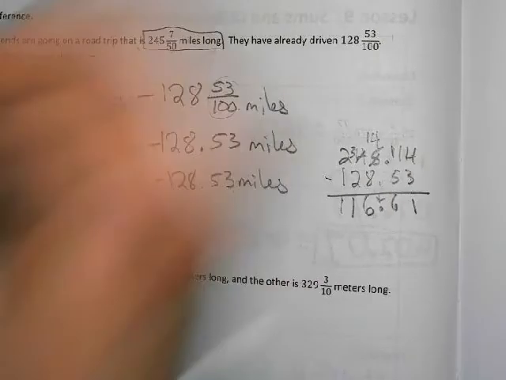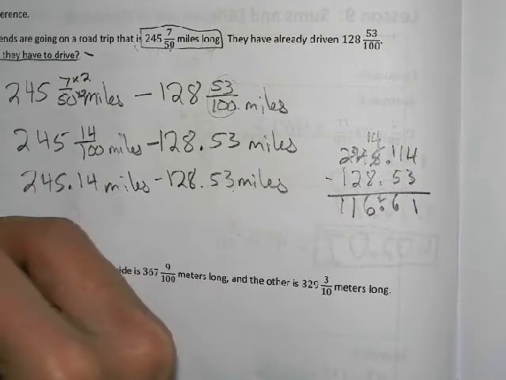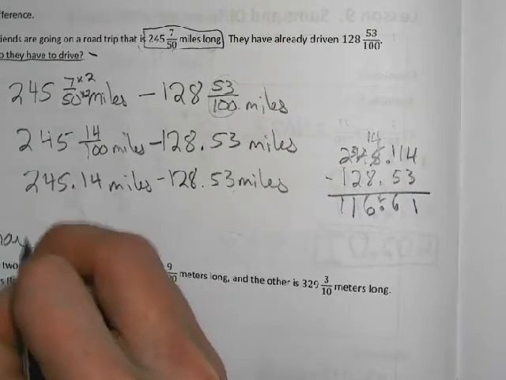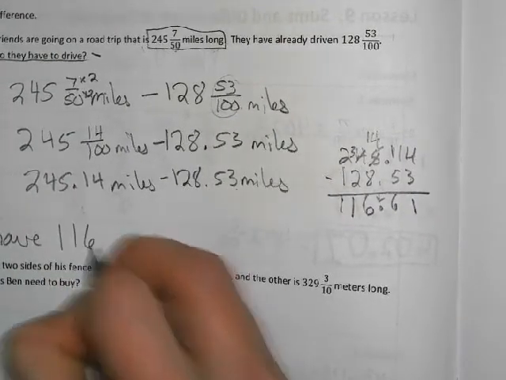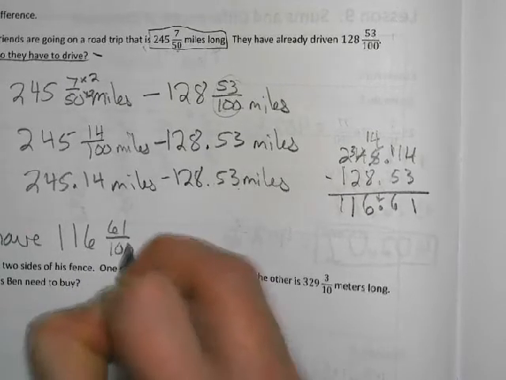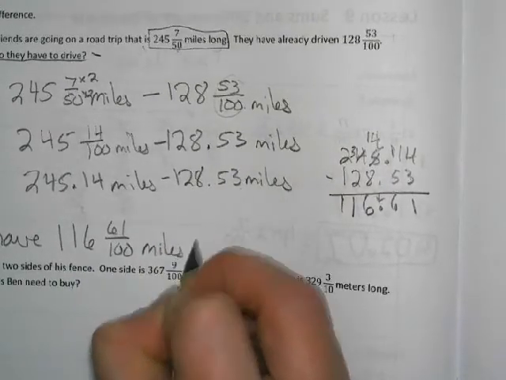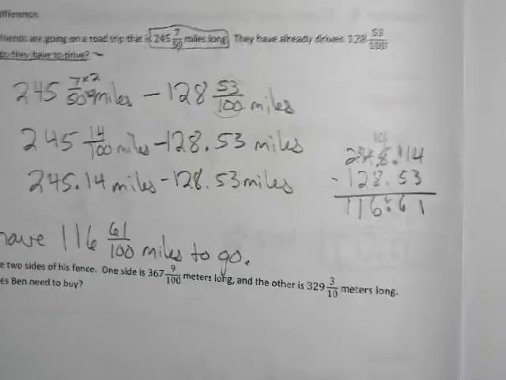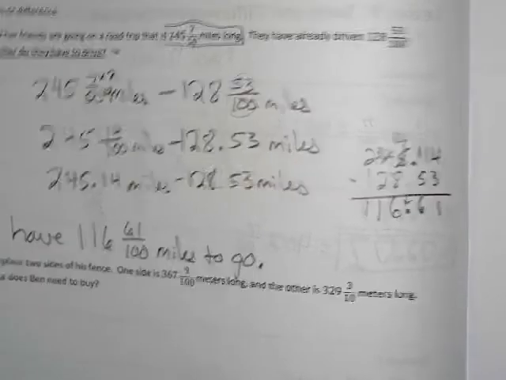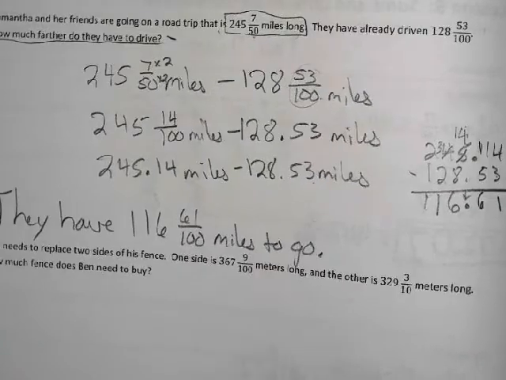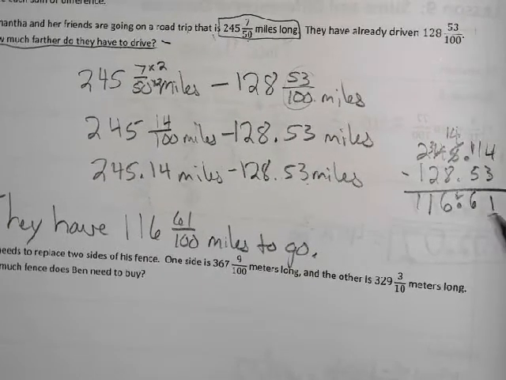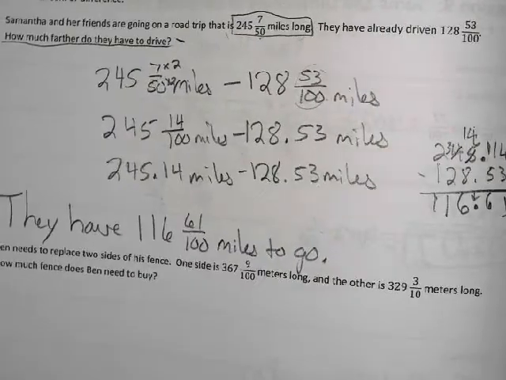And so my answer would be they have 116 and 61 hundredths miles to go. And again, I'm able to say 61 hundredths because the 61 ends in the hundredths place. So let's go on over to number 4.